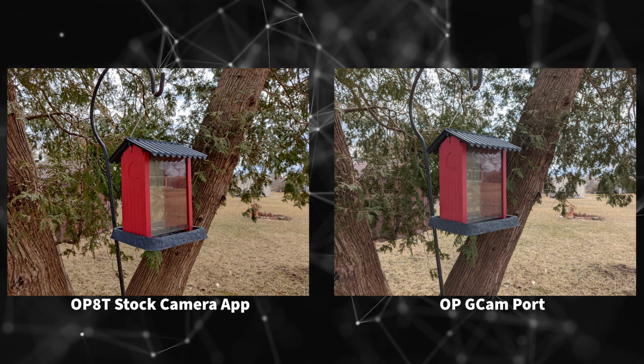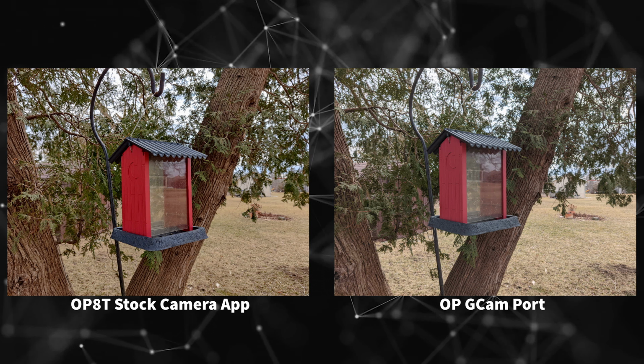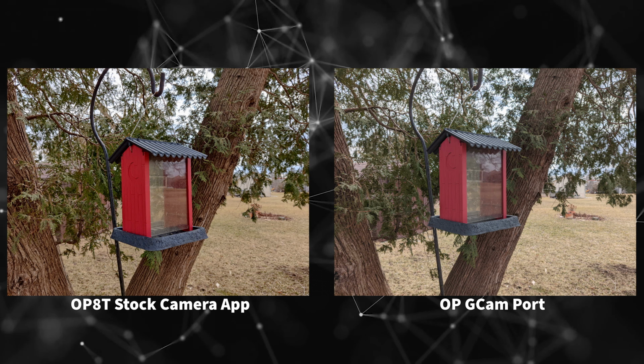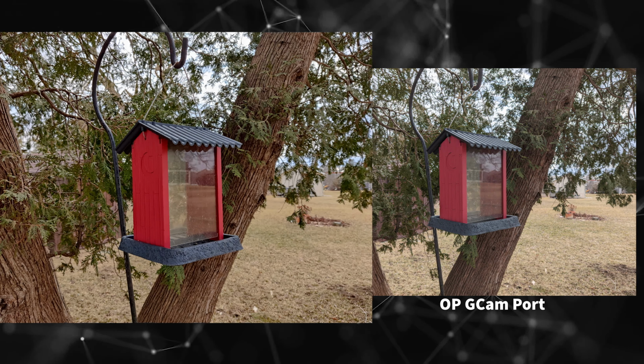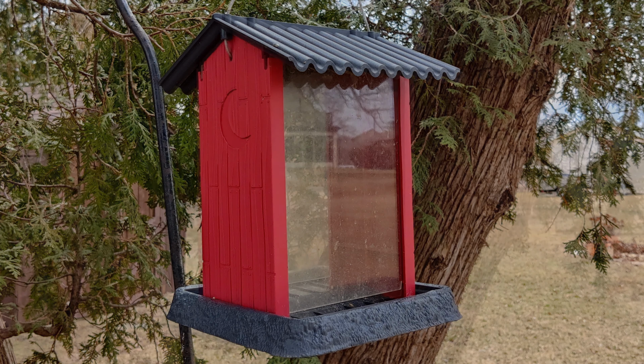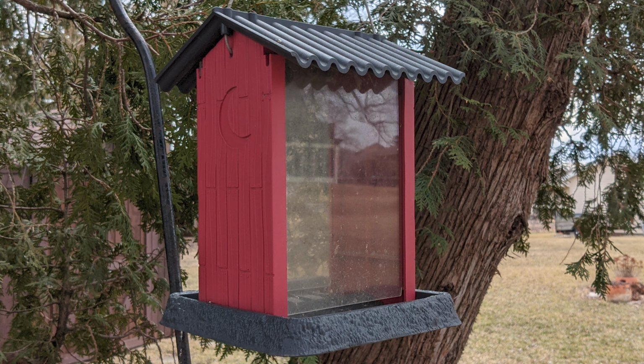If you're not going to be editing your photos and tweaking them at all, the stock camera app is probably what I would choose, just because I like the more vibrant red versus the dull red. And I like how they handled the black of the bird feeder here versus the dullness in the black of the bird feeder.